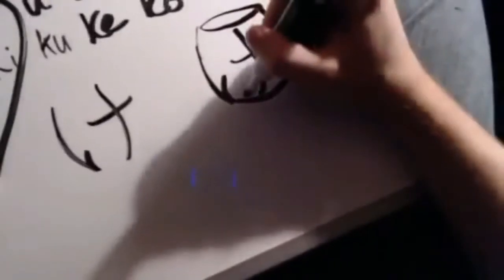Okay, so if I round out the bottom here, and I round out the top, you see how it kind of looks like a keg with the open top here? It's kind of a stretch, but you can kind of see where the keg came from, right?